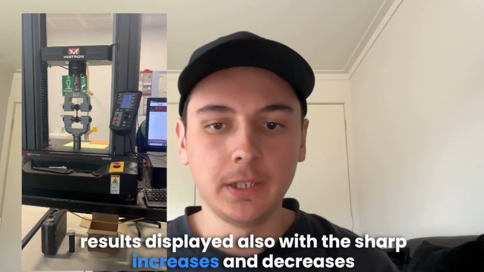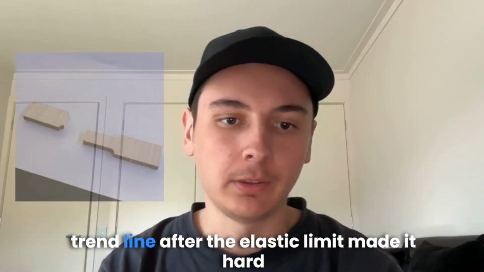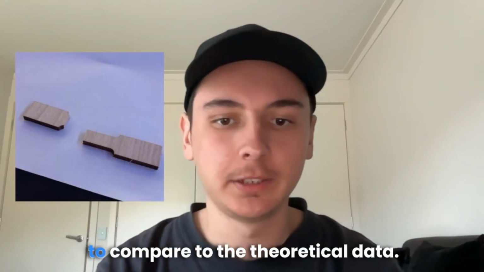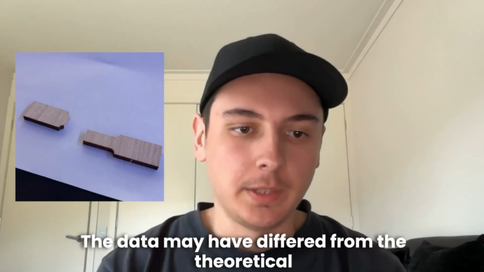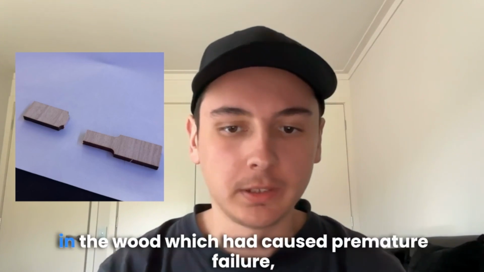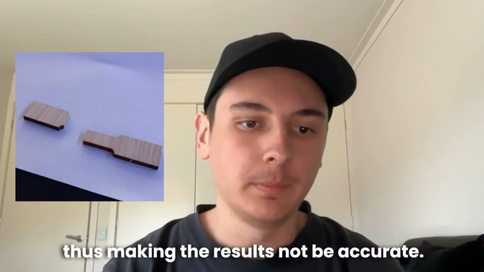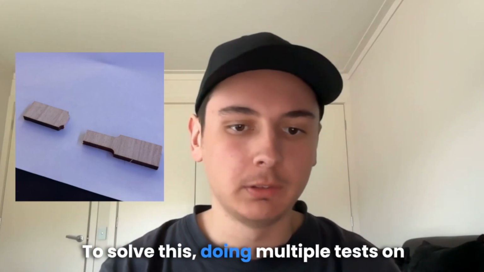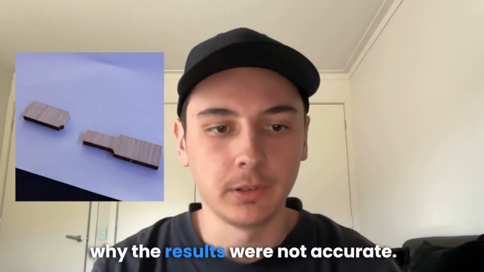Also, the sharp increases and decreases in the stress on the material and the bumpy trend line after the elastic limit made it hard to compare to the theoretical data. The data may have differed from the theoretical data, as there may have been growth rings in the wood which had caused premature failure, thus making the results not accurate. To solve this, doing multiple tests on multiple different pieces of wood could explain why the results were not accurate.